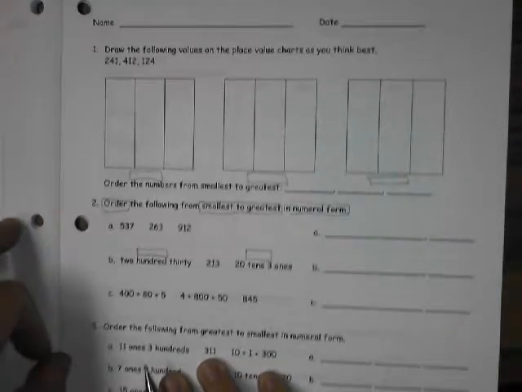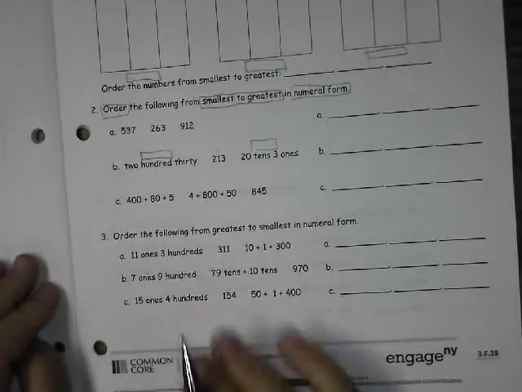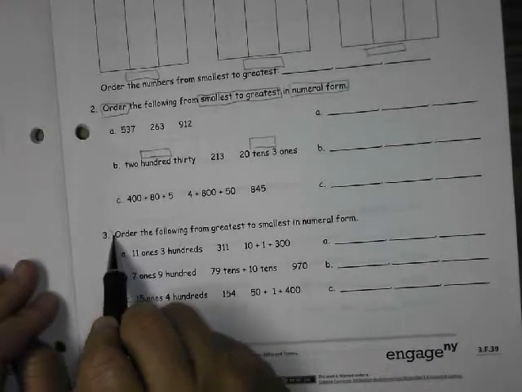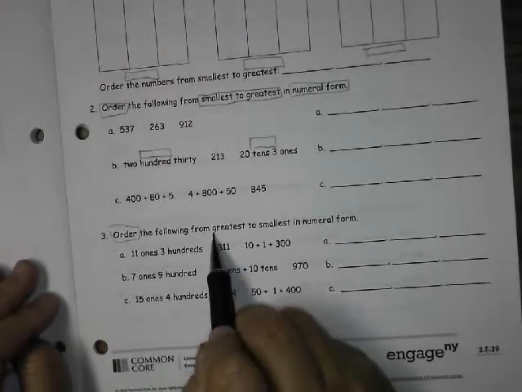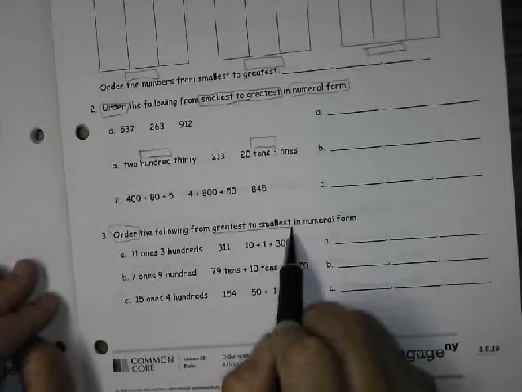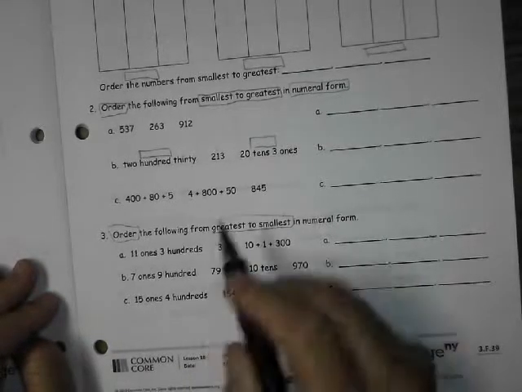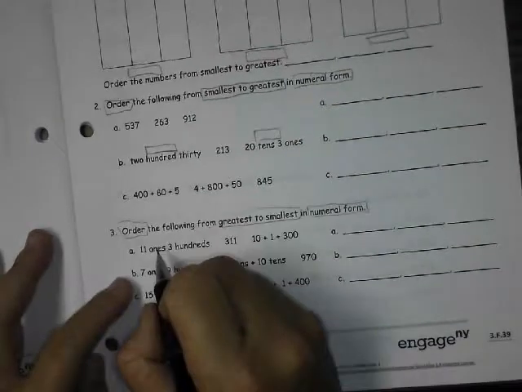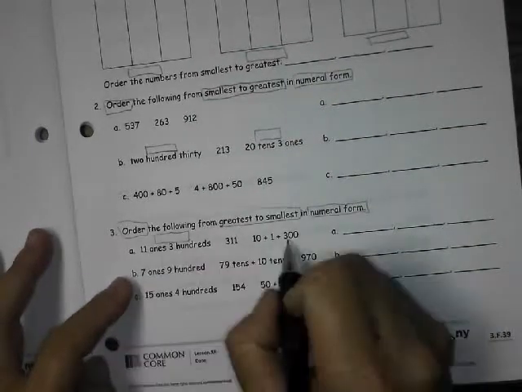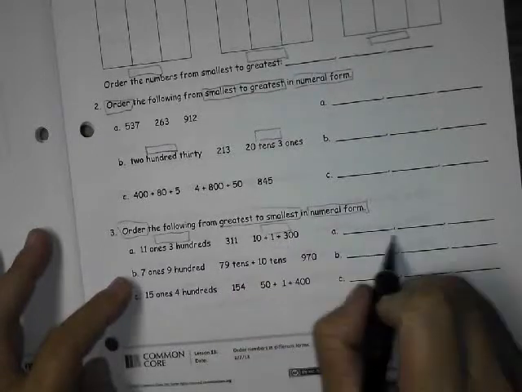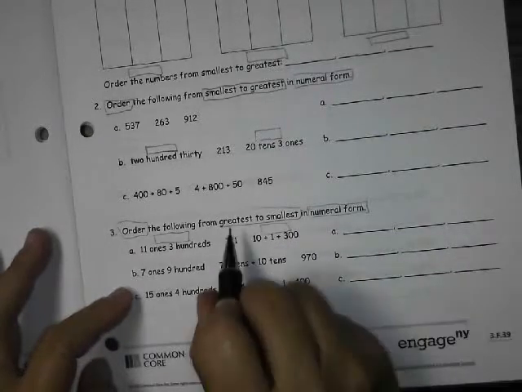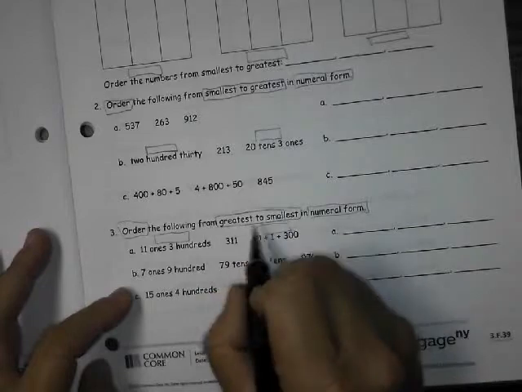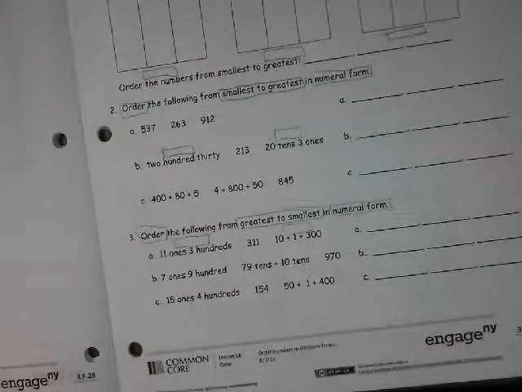And here again is very similar. It says order the following. Now here's where it's going to flip, because they're used to going smallest to greatest. Now they have to go from greatest to smallest. And then again, they have to do it in number form. So here they have to solve this and this in order to put them in from greatest to smallest. This is how it's changing now. And that seems to be all the homework for lesson 18.